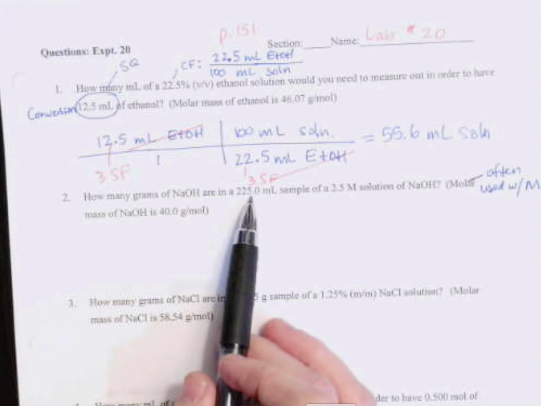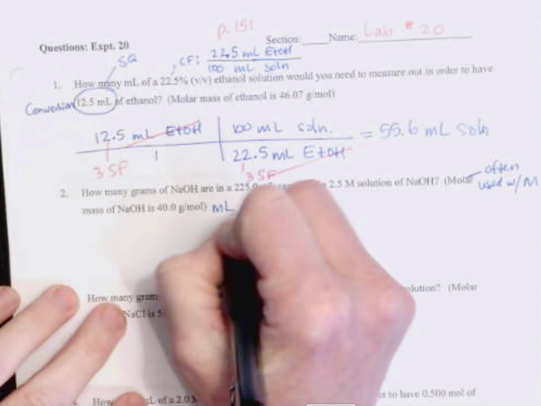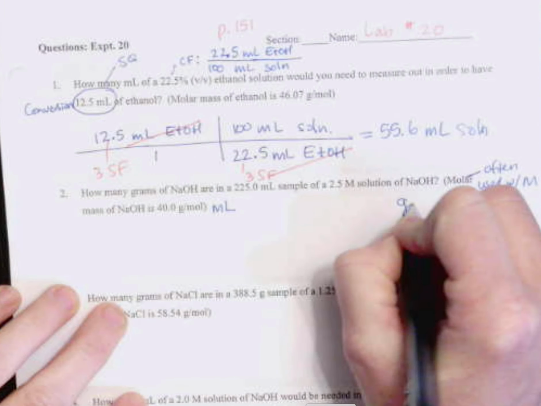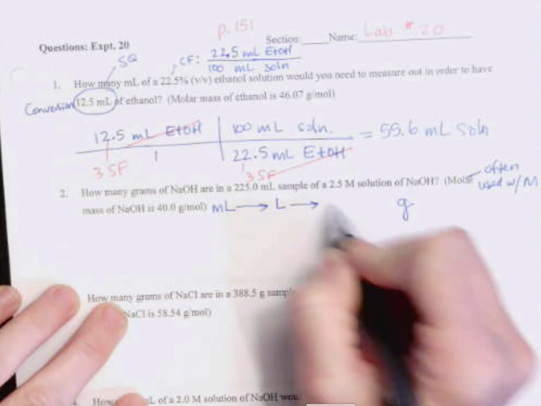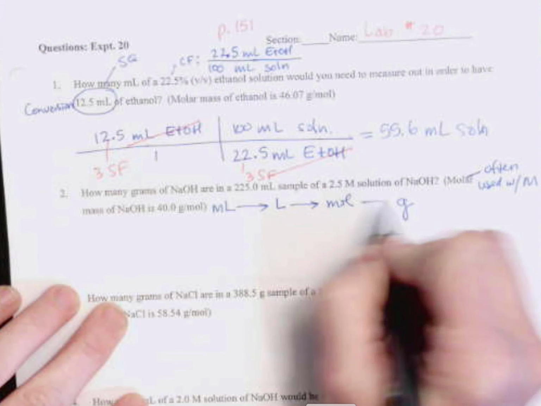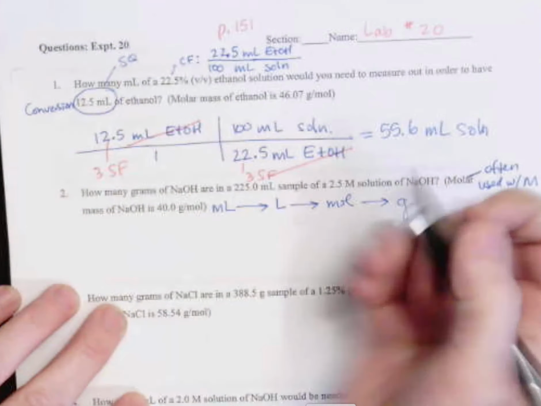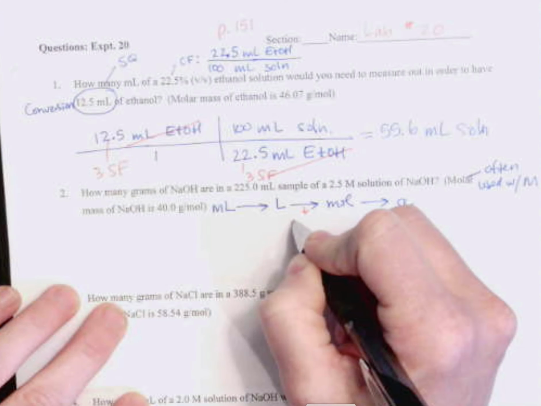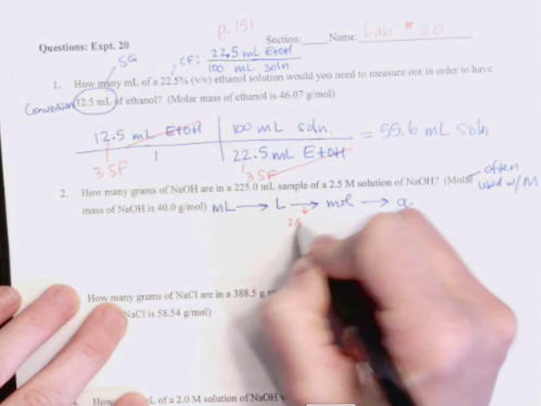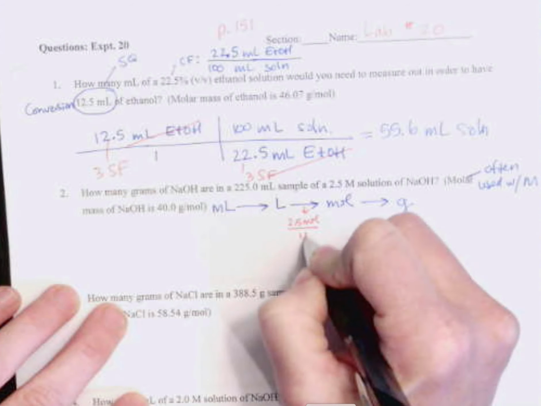So this question, we're asked to find grams of sodium hydroxide. We're given milliliters. So our starting quantity is milliliters. We're trying to get to grams. Milliliters to liters, liters to moles, moles to grams. So this conversion factor here is 2.5 moles over 1 liter.